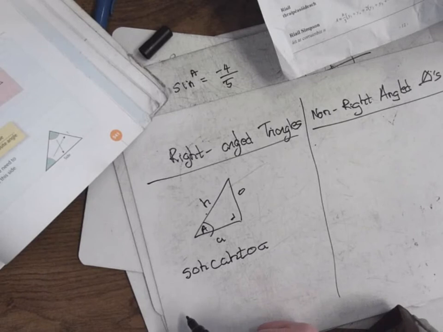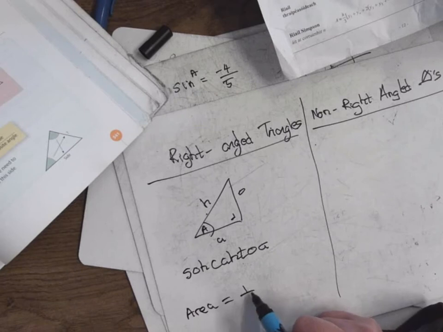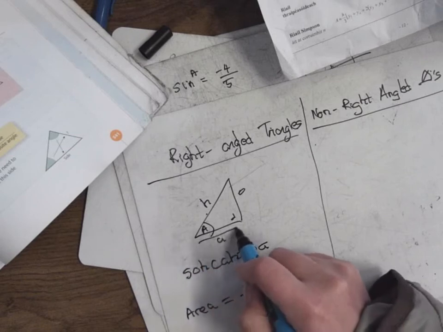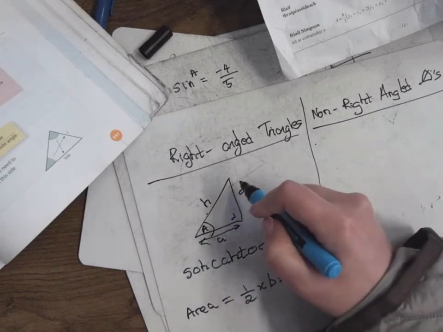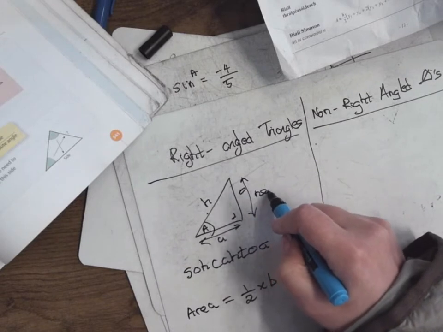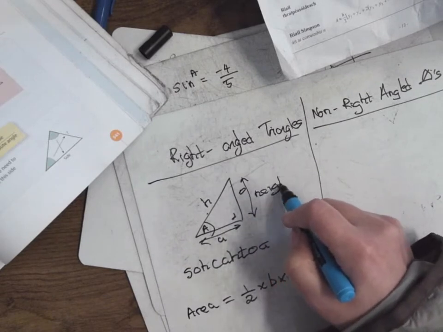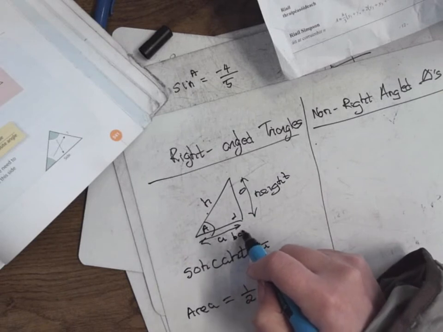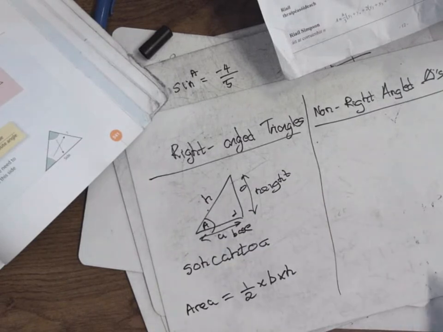If you want the area of a right angle triangle, it's equal to half multiplied by the base multiplied by the height. The base is this line here, and the height is this line here. I'll write in height rather than h so it's not confused with hypotenuse, and this is the base here.